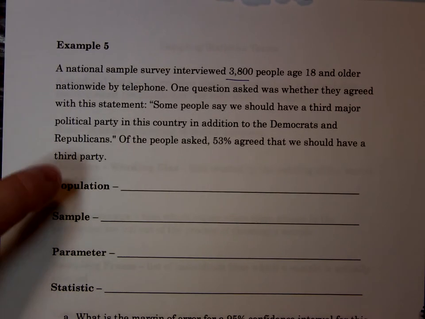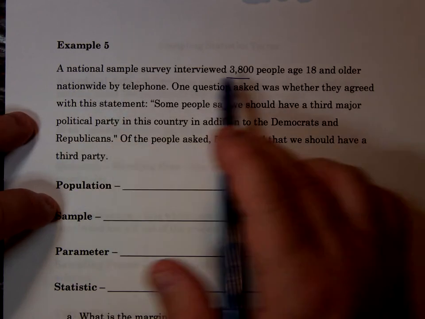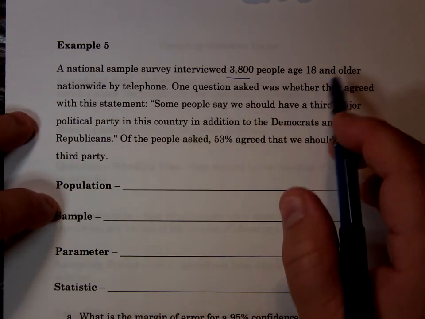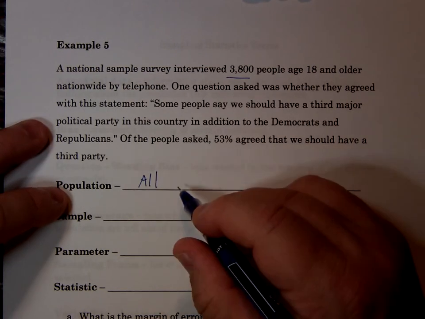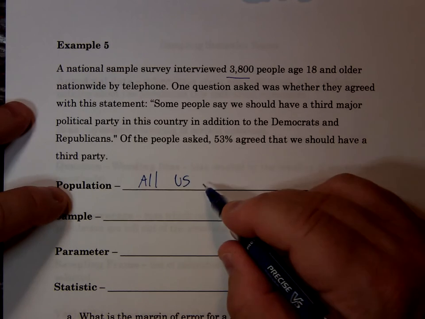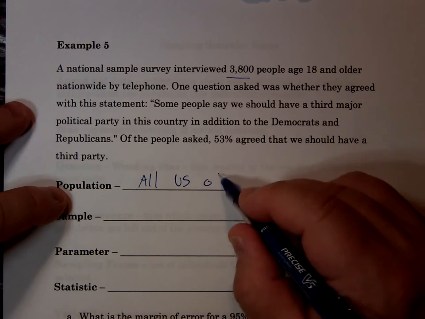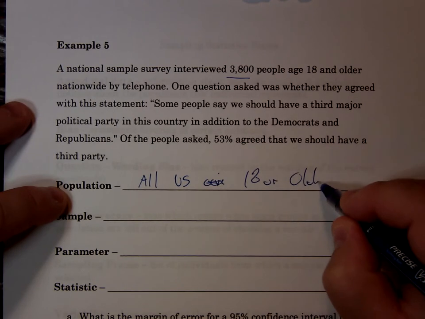So what's the population of this one? The national survey interviewed people age 18 or older. So it's nationwide, all U.S. adults 18 or older. What's the sample?